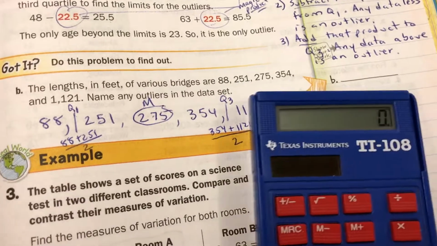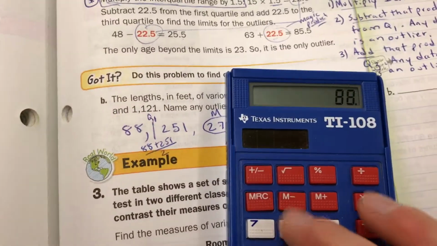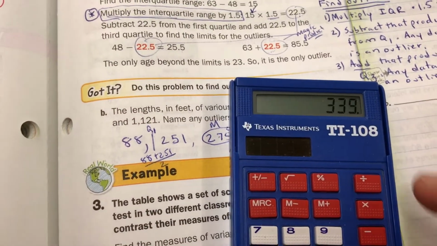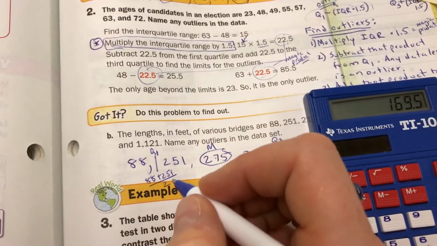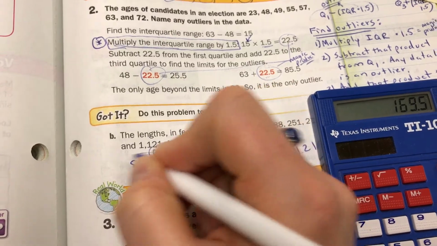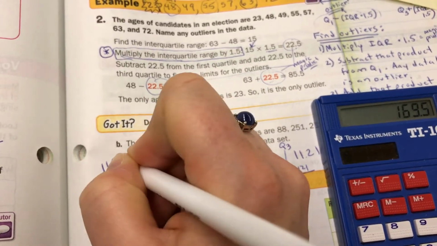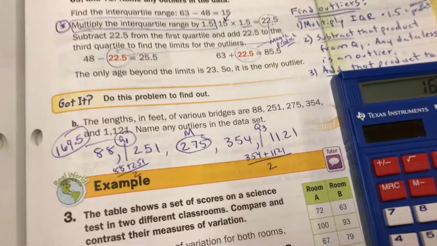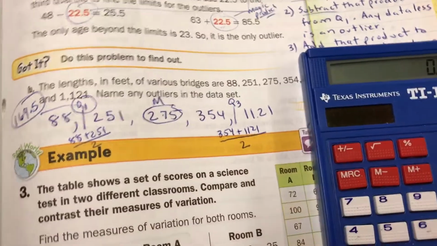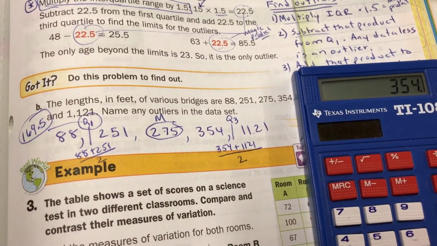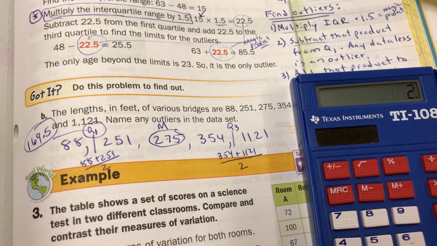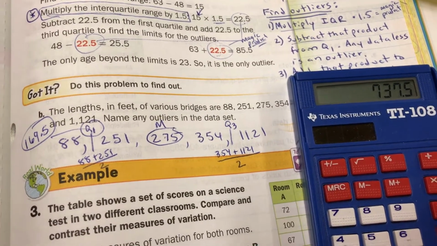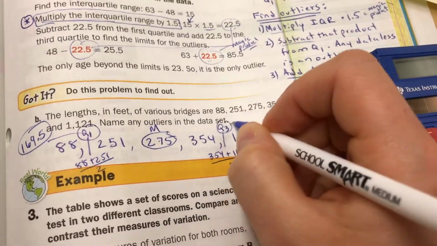So let's find that out right now. Q1, 88 plus 251 divided by 2. So 169.5. Q1 is 169.5. Let's talk about Q3. 354 plus 1,121 divided by 2, 737.5.